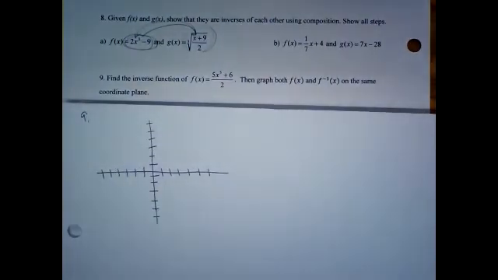Anytime I ask you to draw a graph, I'll give you a grid. I'm going to color code mine. You can if you want. If not, that's cool too. Whatever. We're going to graph that first.